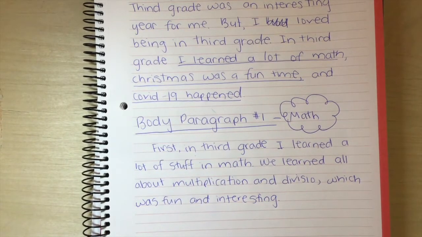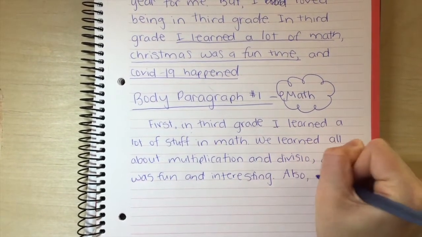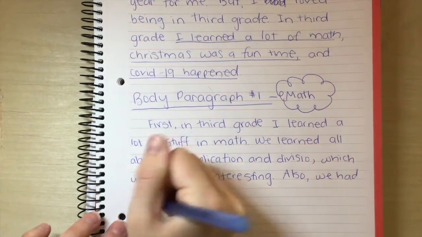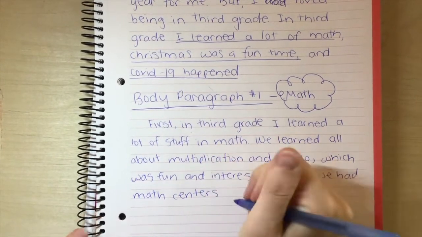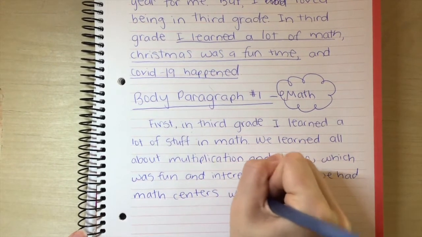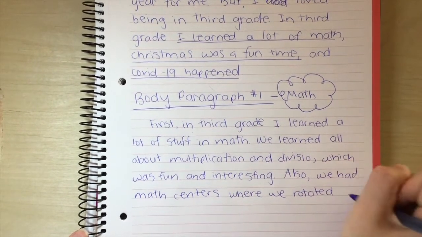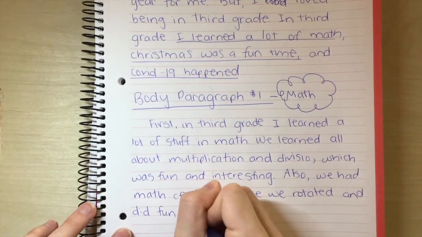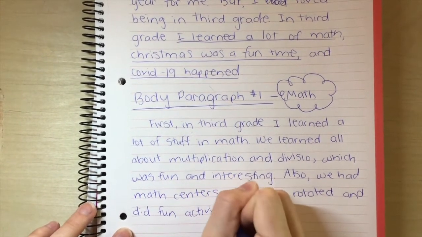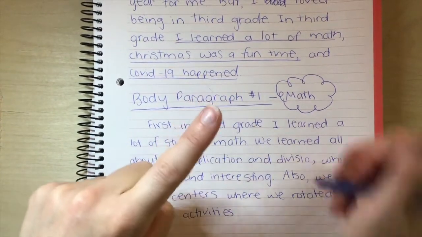Okay, there's one detail. Next thing I'm going to talk about is centers. So now I'm just going to write a sentence about centers. Also, we had math centers where we rotated and did fun activities.